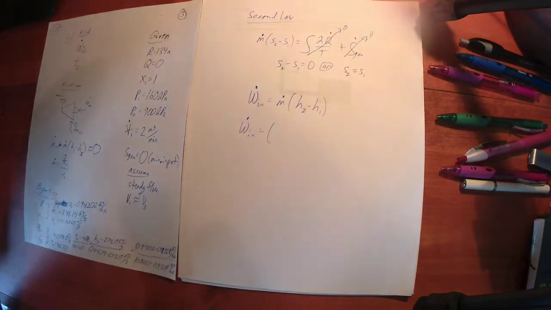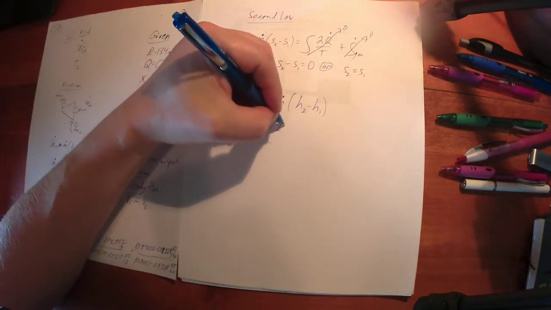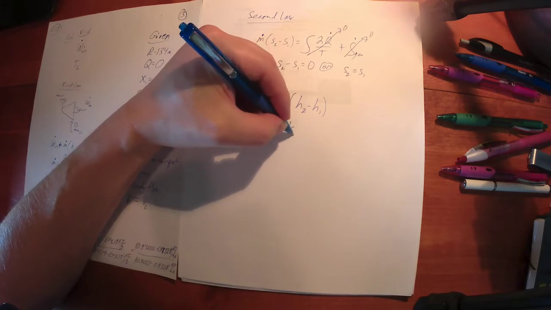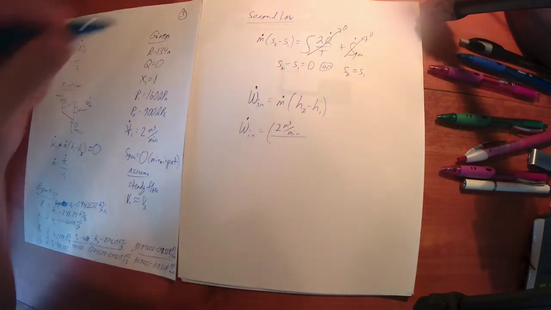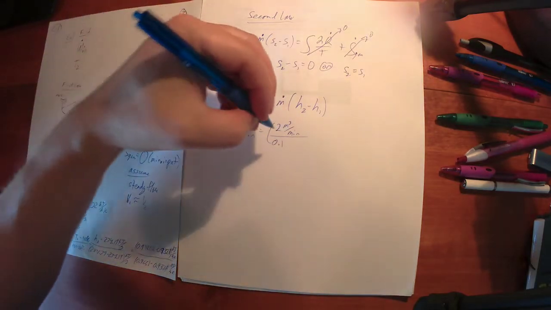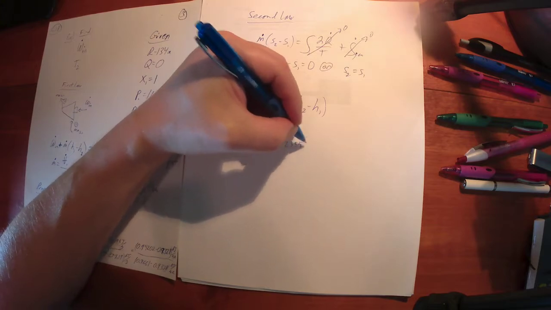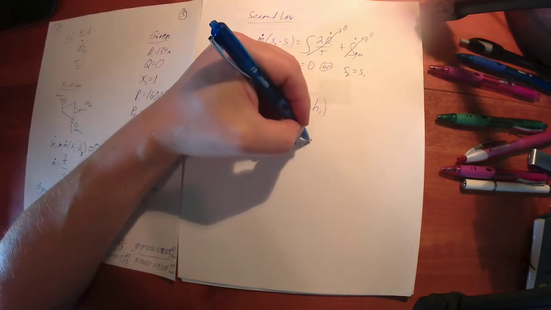The power input is going to be m dot, which is going to be this 2 cubic meters for every minute divided by 0.12355 meters cubed per kilogram.